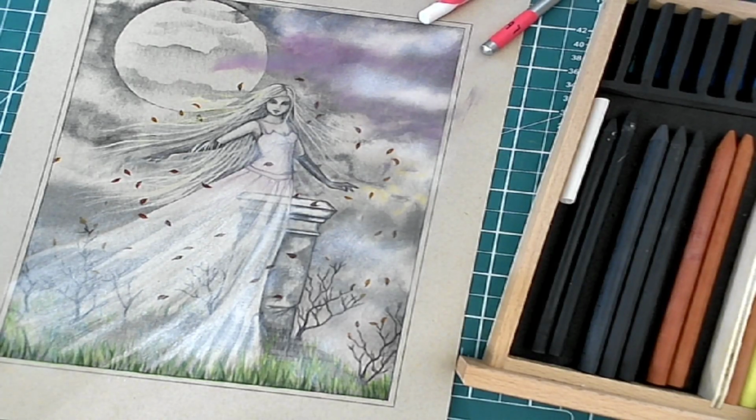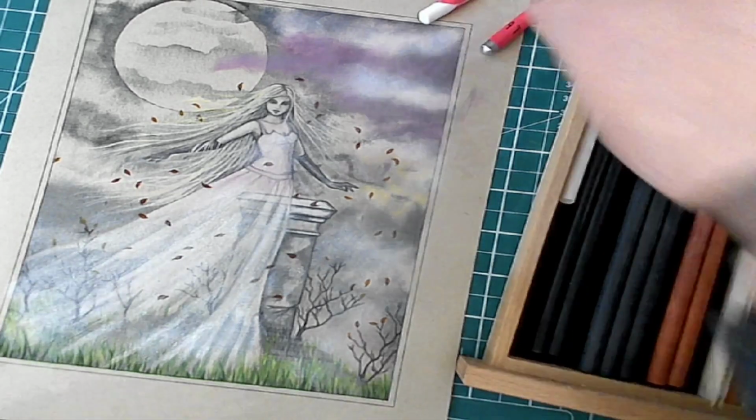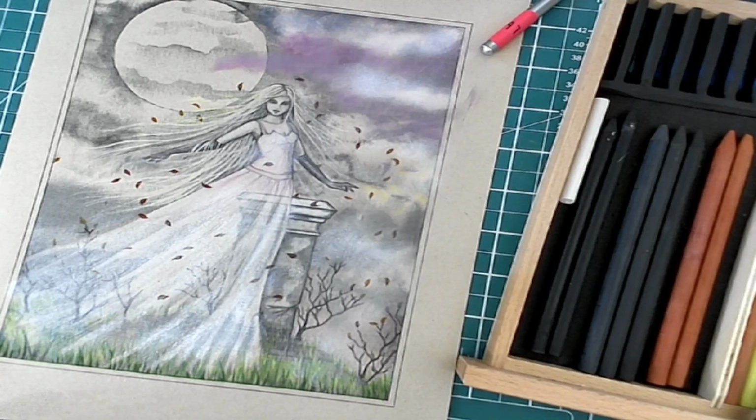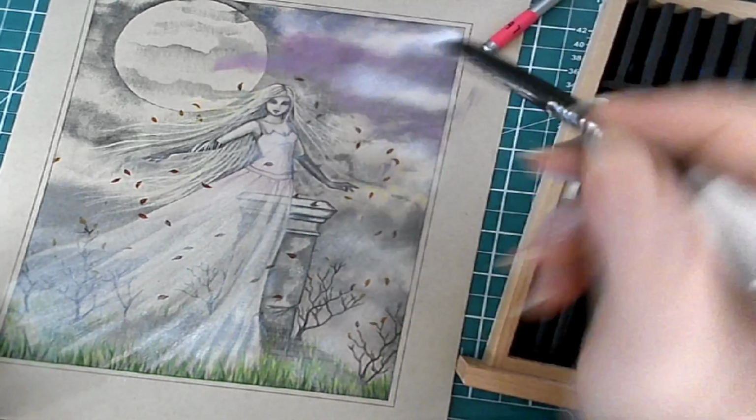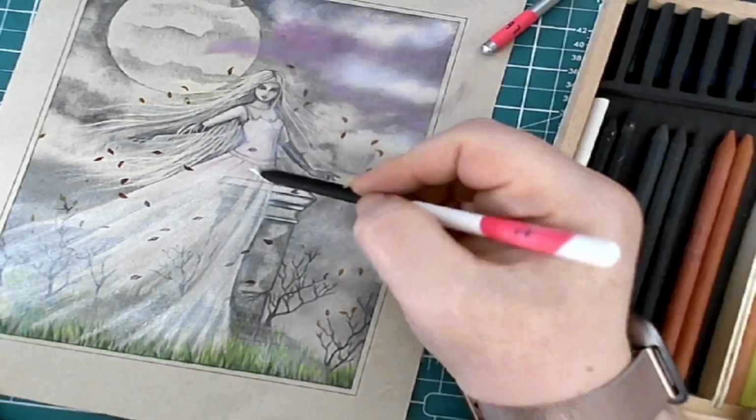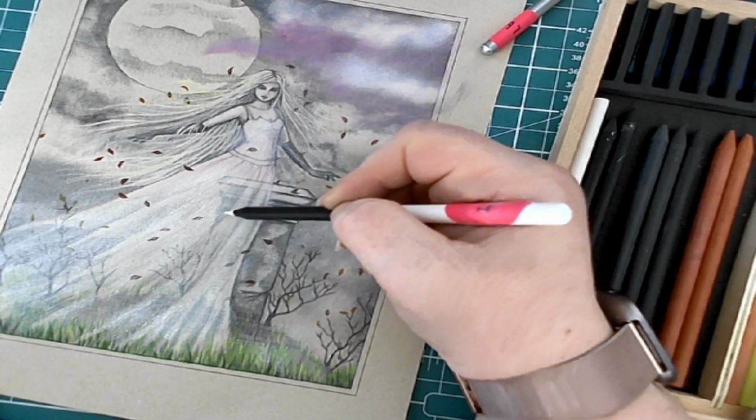So you can of course do this with pencil as well. What I would suggest you do if you do this in pencil is take your white pencil. Where did I put the white? I know I had it. There it is. Take your white pencil and as you're coming down, do really, really heavy.